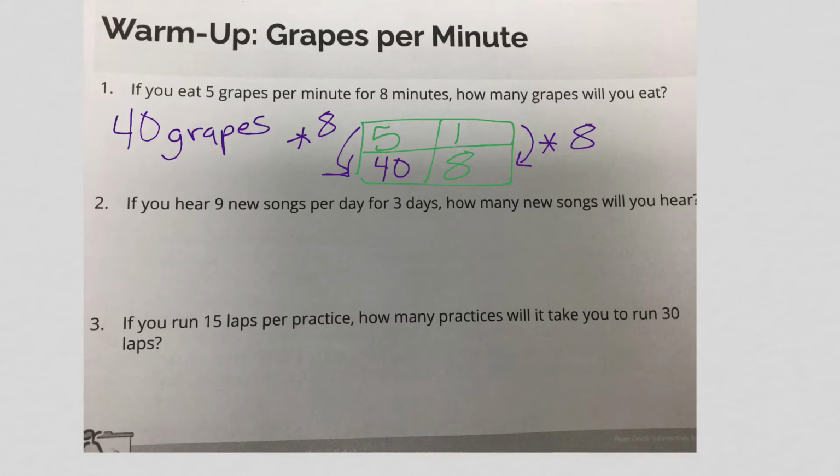If you hear 9 songs per 1 day for 3 days, how many new songs will you hear? So each day you're listening to 9 new songs. So 9 times 3 equals 27 new songs.